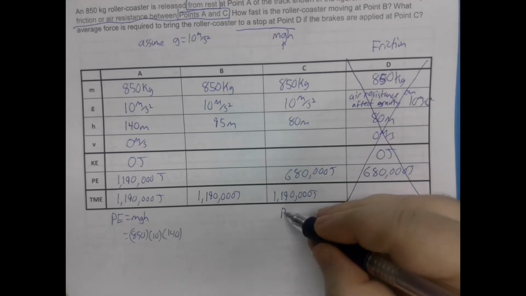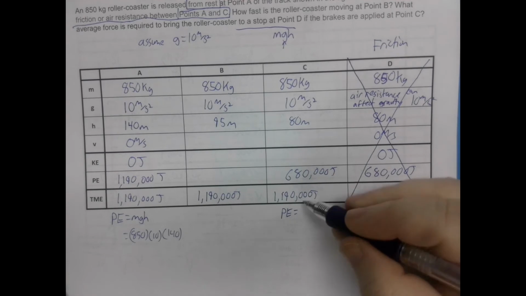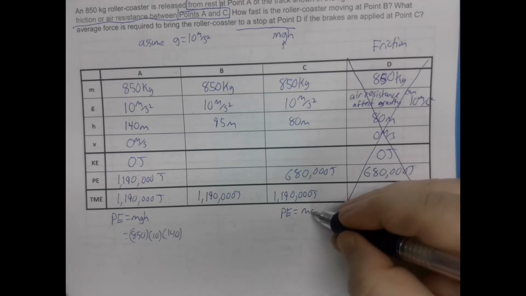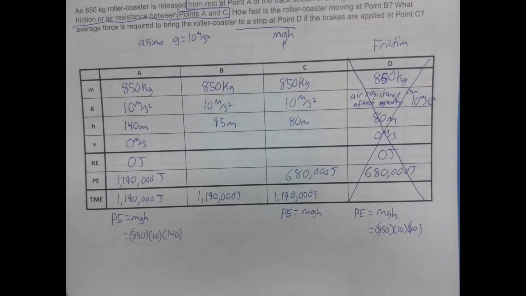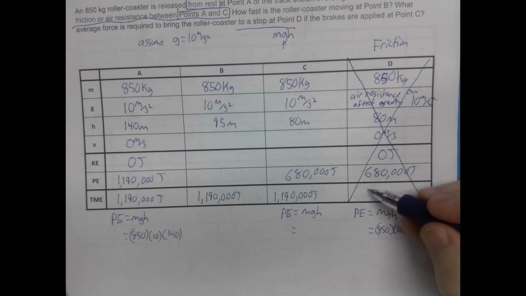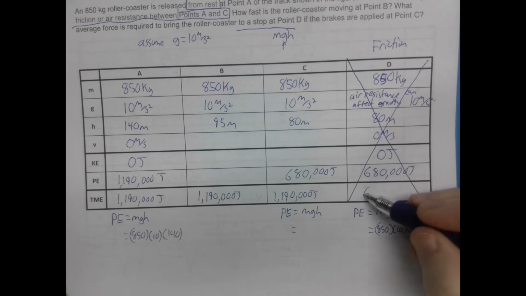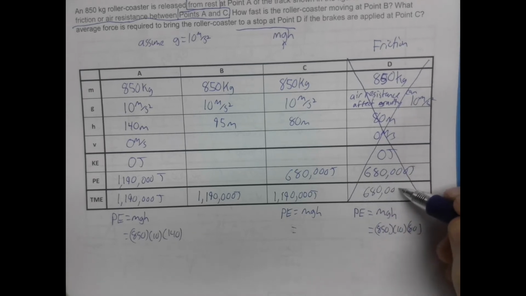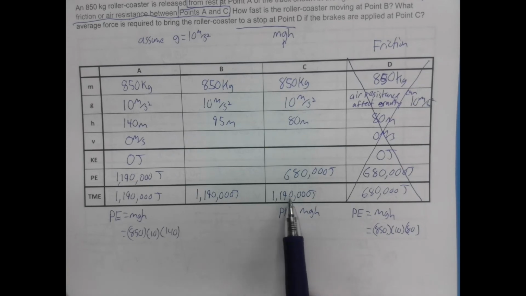Because it's just mass times g. Our height doesn't change, so that's also equal to 680,000. But now let's look at the total mechanical energy at D. 0 plus 680,000 joules. So what happened to this total mechanical energy? It decreased. Where'd the energy go to?